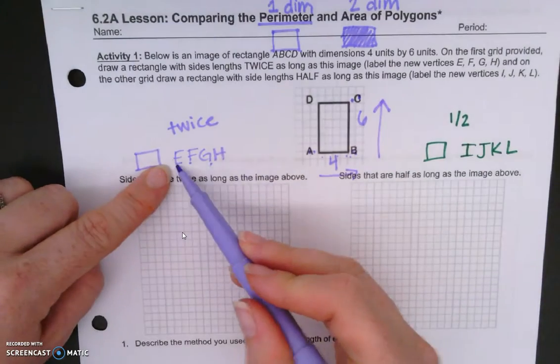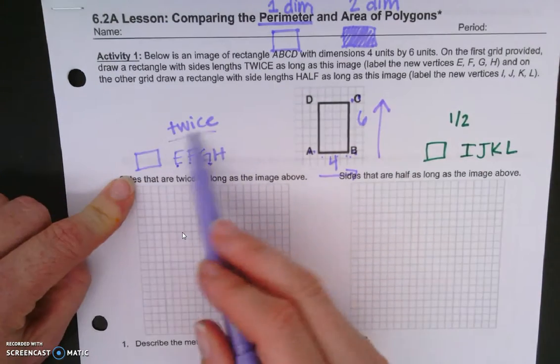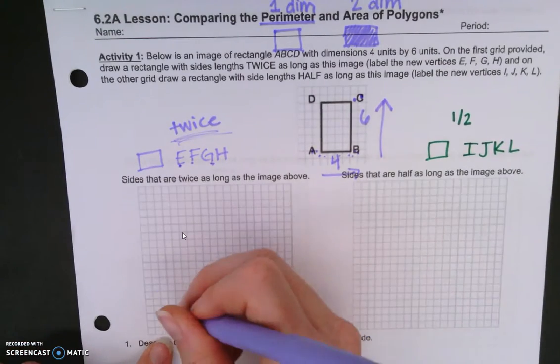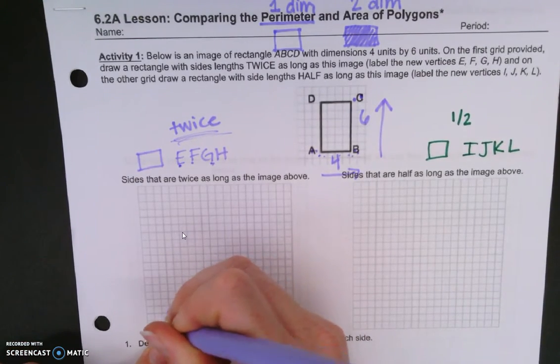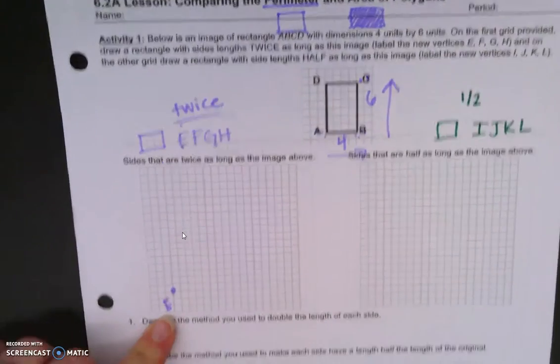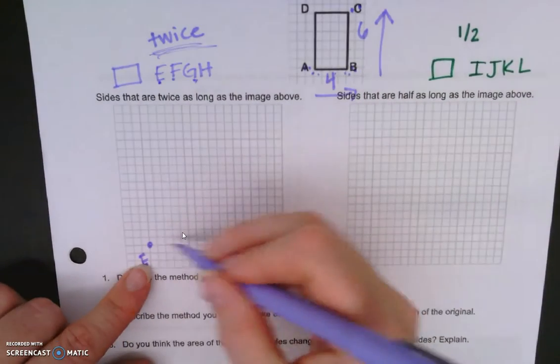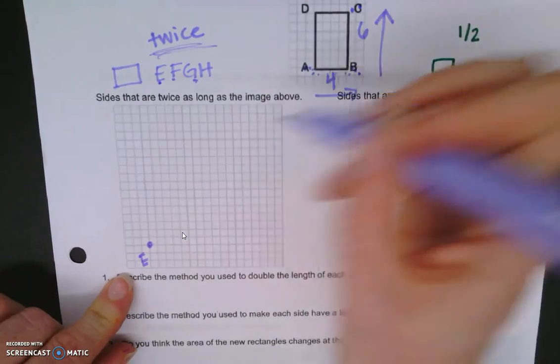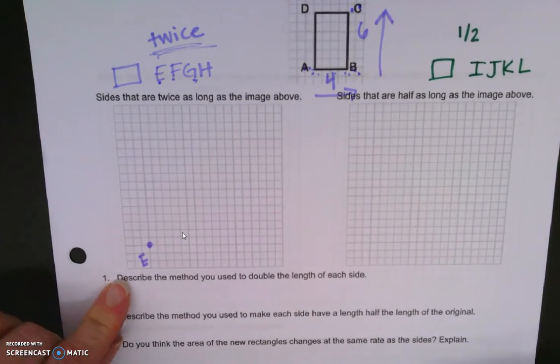So to move from E to G, if I'm doubling all my distances, I'm going to go from point E to the right. How many will I go right if before I went right 4? Well, twice is to go right 8.